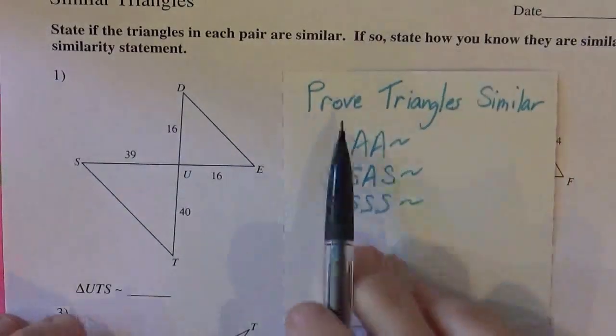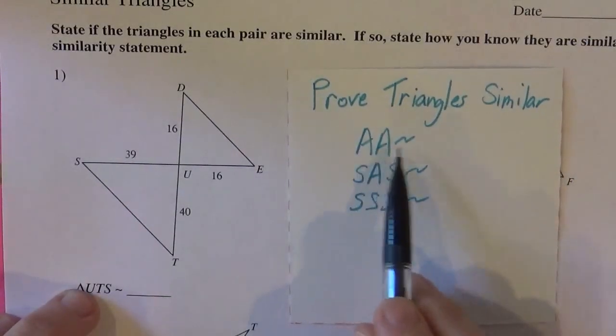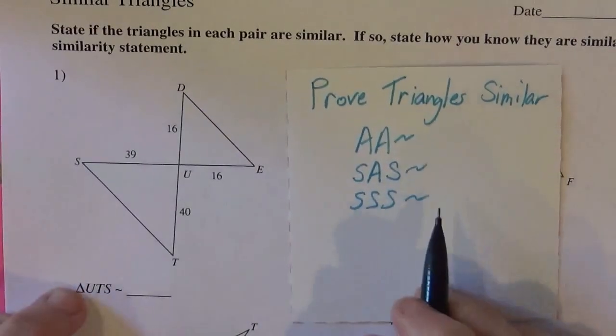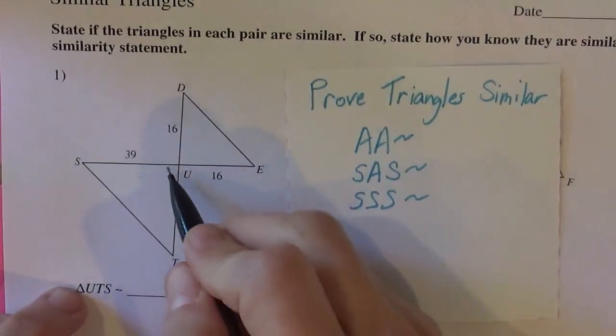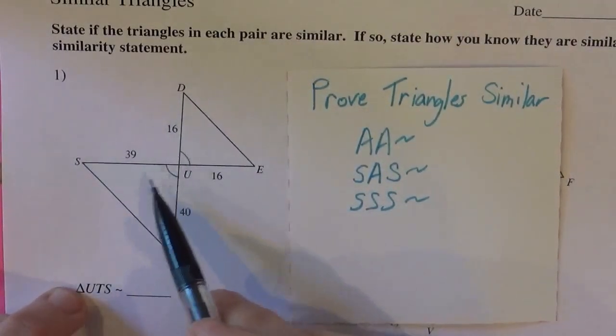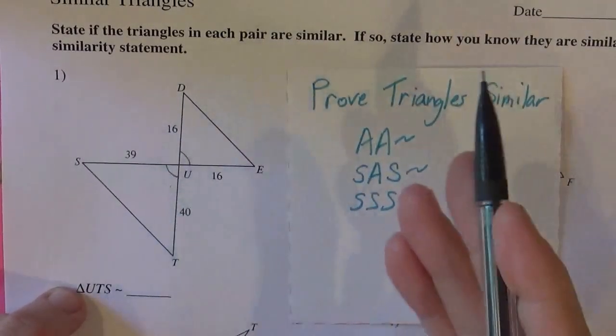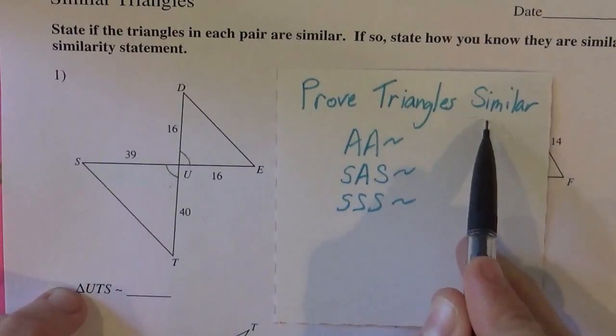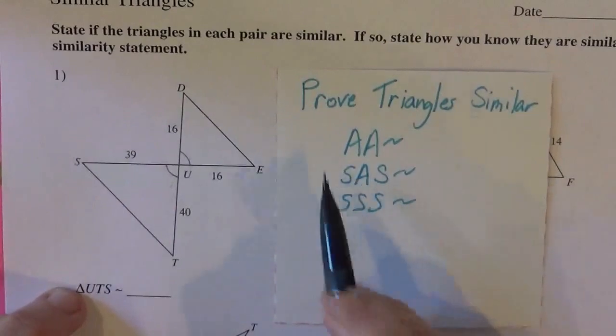Okay, so we can prove triangles are similar by either angle-angle similarity, side-angle-side similarity, or side-side-side similarity. In this case, we know we have two angles that are congruent from vertical angles, and we're just checking to see if these sides are proportional. In the case of similarity, they're not necessarily congruent, but they're proportional.